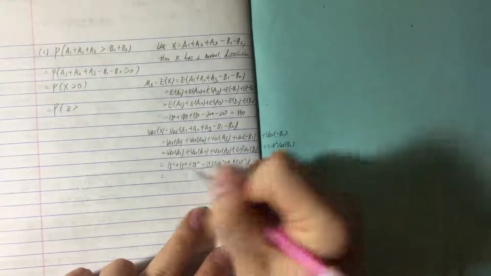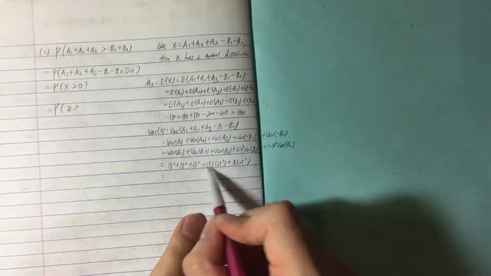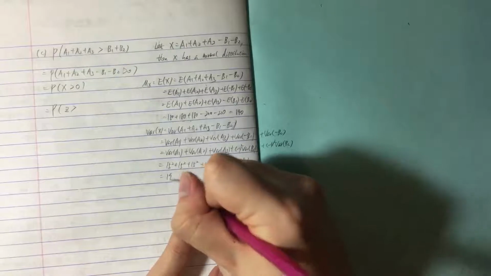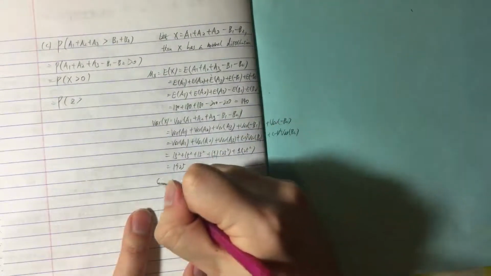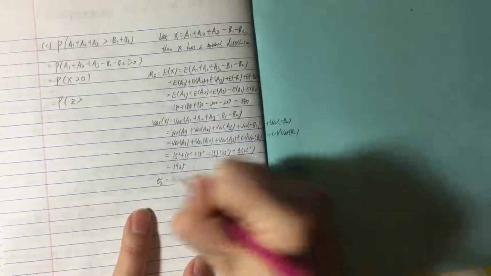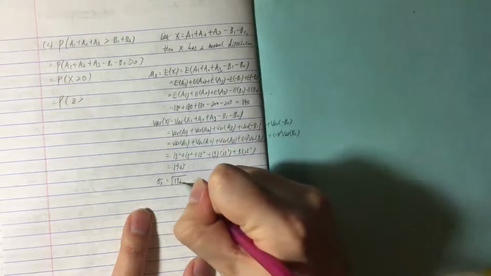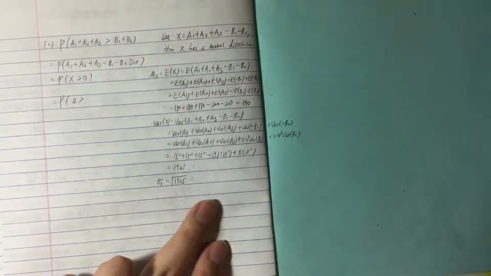Then use the calculator: 15 squared plus 15 squared plus 15 squared plus 25 squared plus 25 squared. I get 1925. That's the variance of x. Then for the standard deviation of x, take the square root of 1925. We can leave it the way it is.